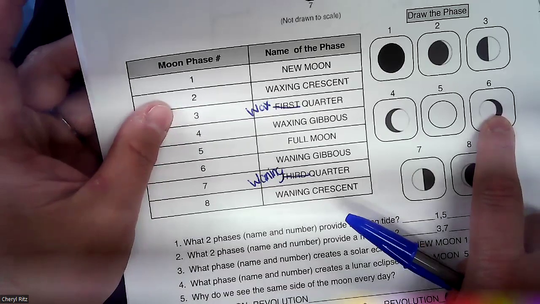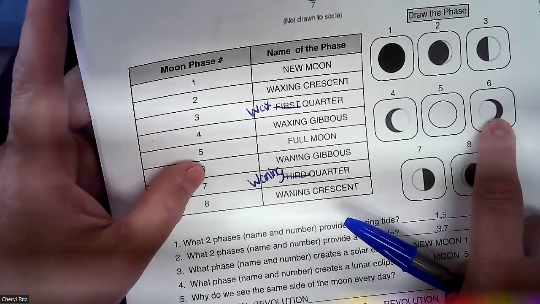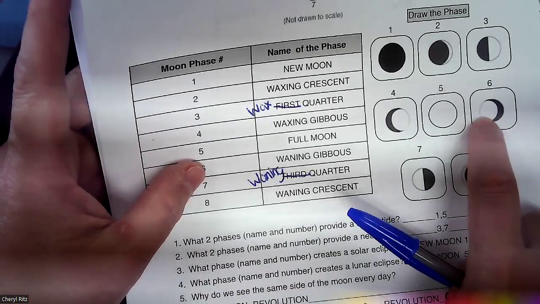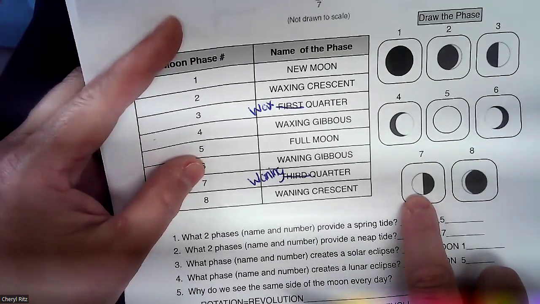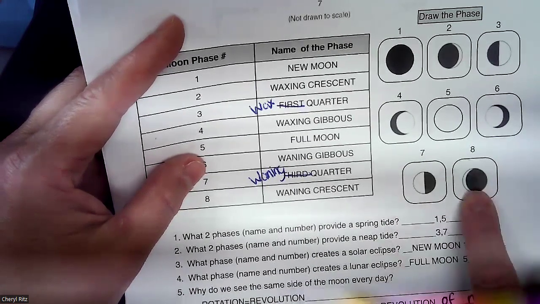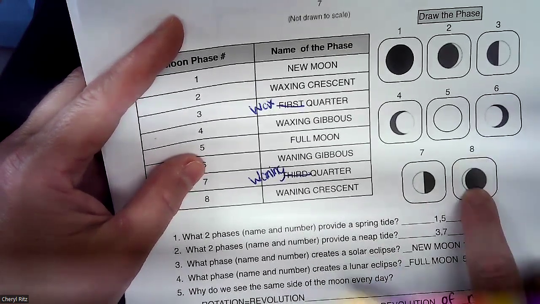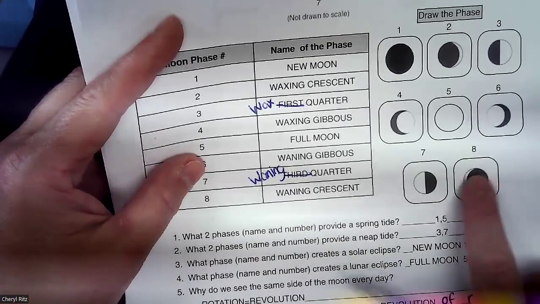Number 6 should be a waning gibbous, mostly light with the light on the left. We got waning quarter, that's half and half with the light on the left. And then a waning crescent, just a little bit of light with the light on the left.